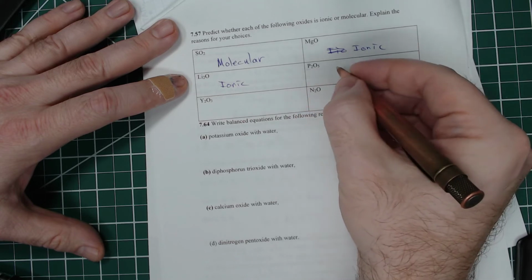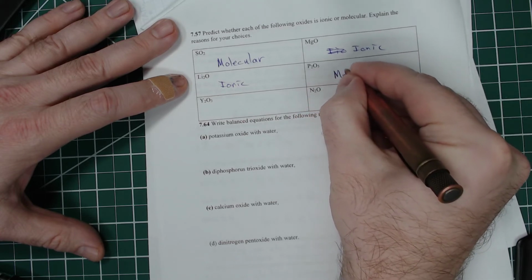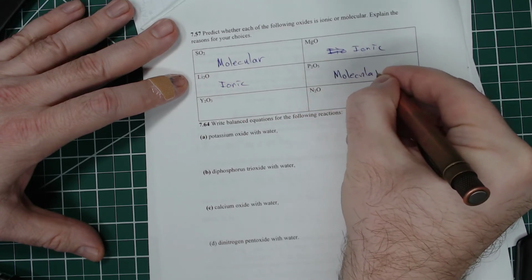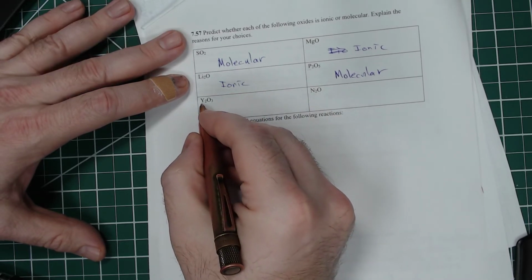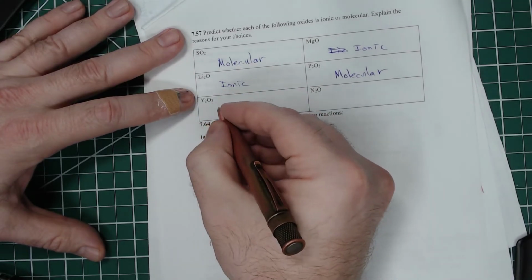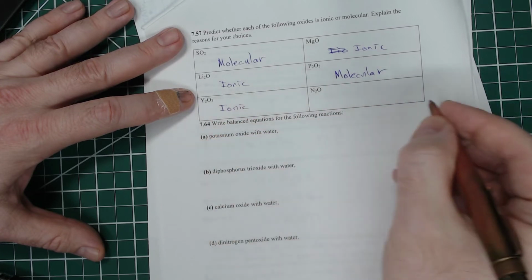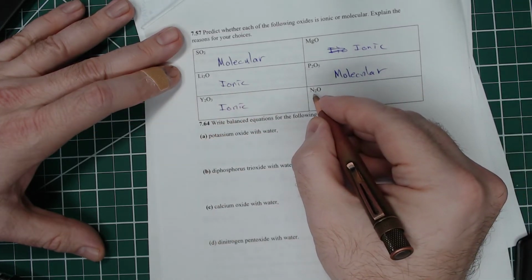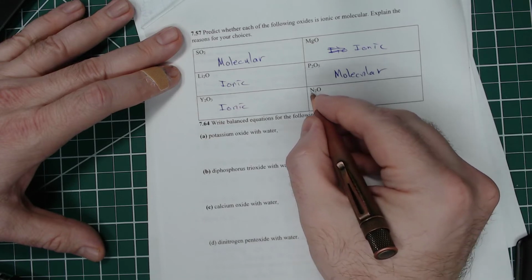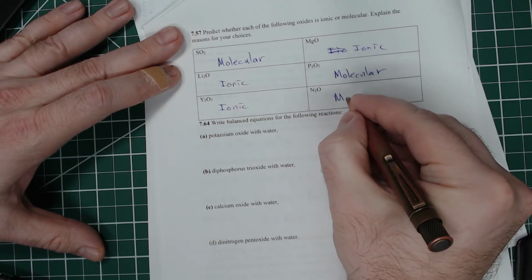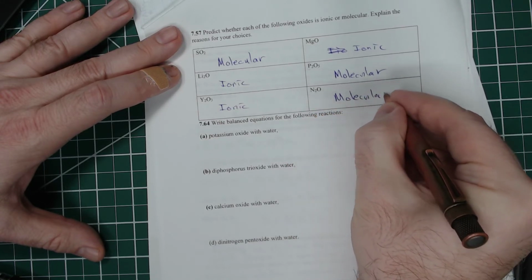Phosphorus, nonmetal. Oxygen, nonmetal. That should be molecular. Yttrium is a metal. Oxygen is a nonmetal. So that should be ionic. And then nitrogen, N2O, nonmetal, that should be molecular.